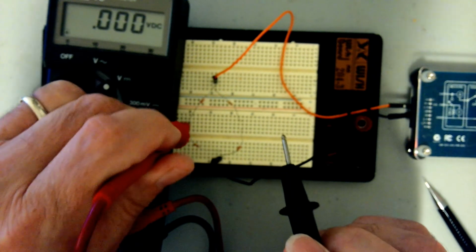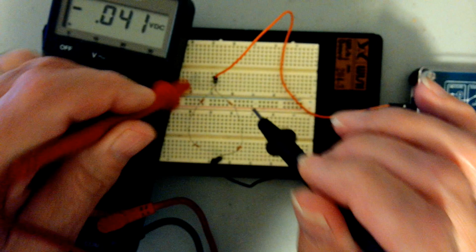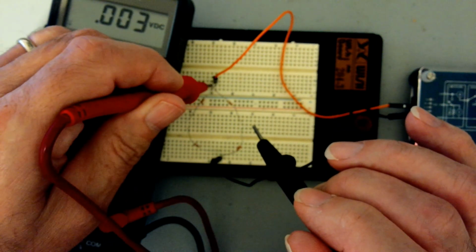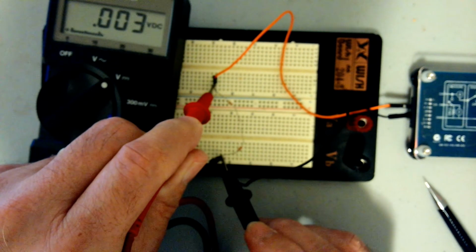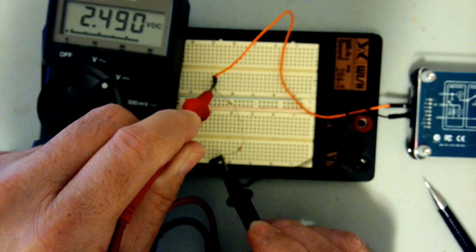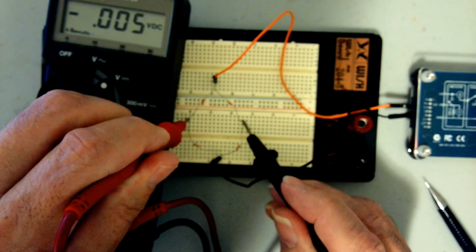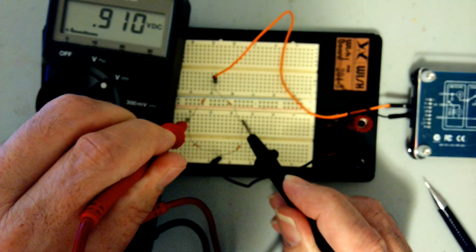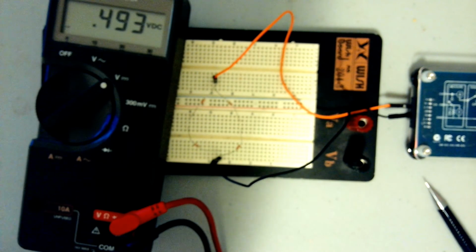If I look at the open circuit voltage now, we want to see 0.9 volts. Well, first let's look at what voltage is across this thing. And 2.49, we're going to call that 2.5 volts. And now we're going to go from X to Y, and instead of 0.90 I got 0.91, pretty close.